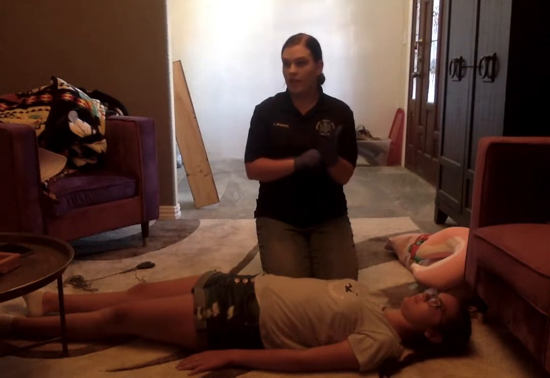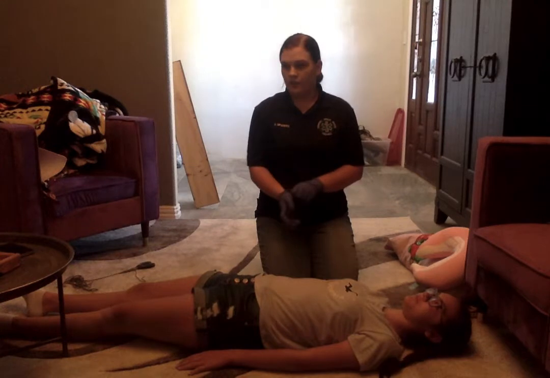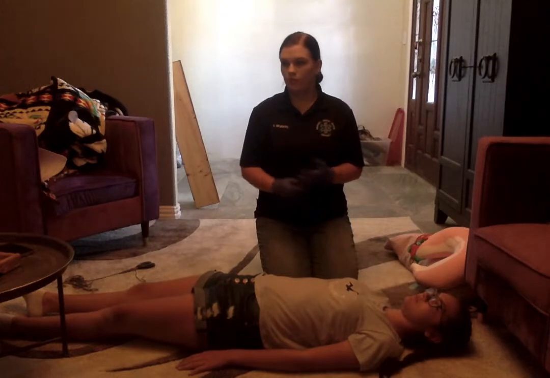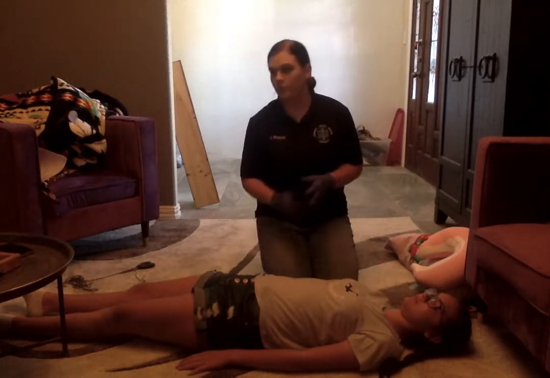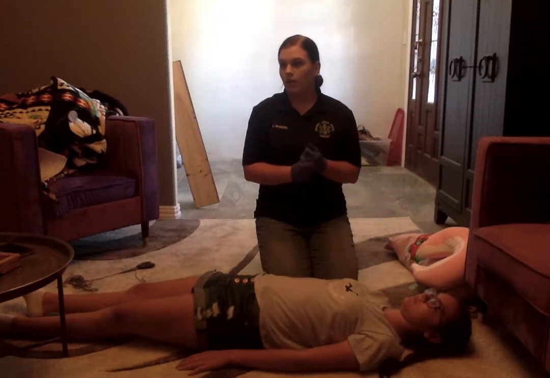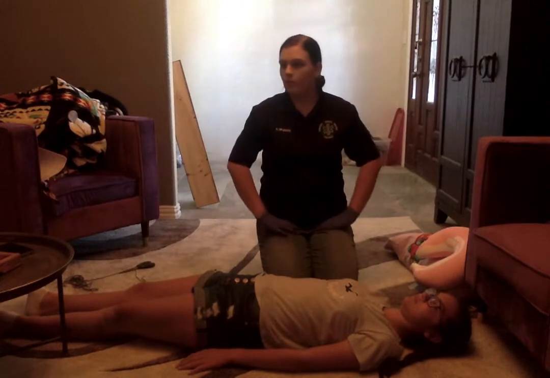Then, I manage any injury affecting breathing. There is none. Circulation, I've checked her pulse. Her pulse is steady, strong, and regular. Then, I assess her skin. Her skin is warm, pink, and dry. Then, I assess any major bleeding and control it, and there is none. Then I do shock management, and she is not showing any signs of shock.